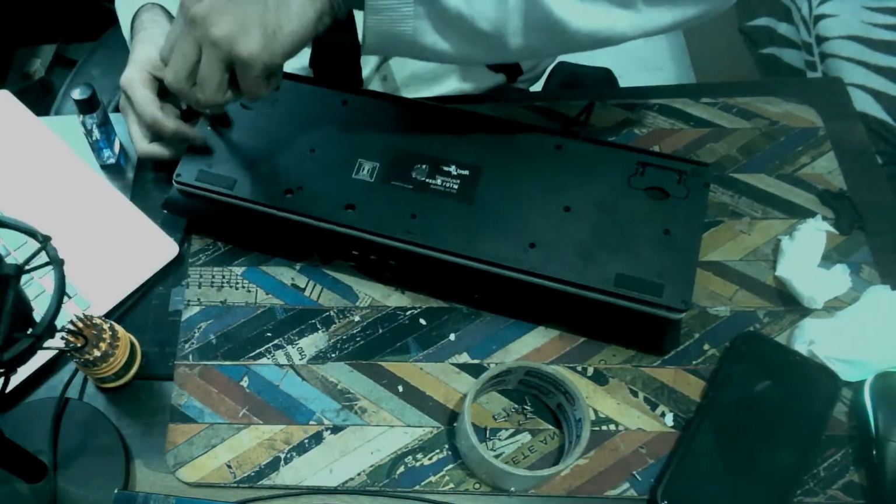And this is me finally putting back the screws on. I'll show you the keyboard. What's the use of looking at me anyway?